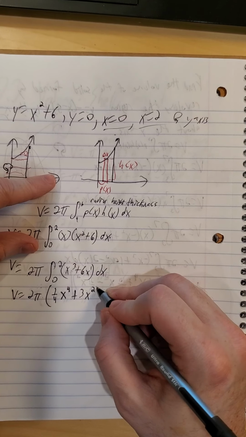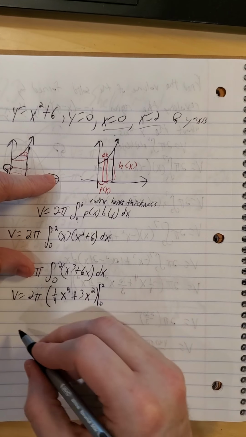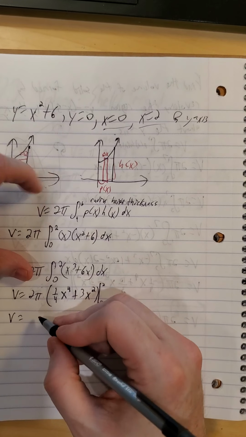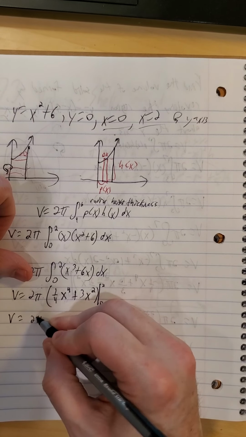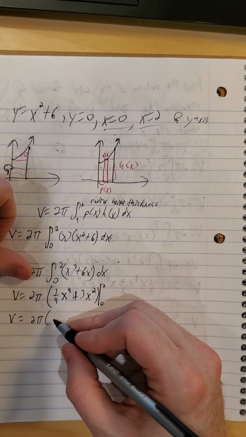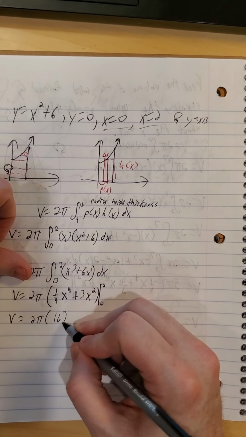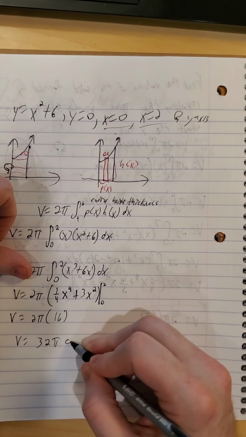That's okay too. And we're evaluating this time between 0 and 2. So our volume is now 2 pi times, we ended up with 16. So our volume is 32 pi cubic units.